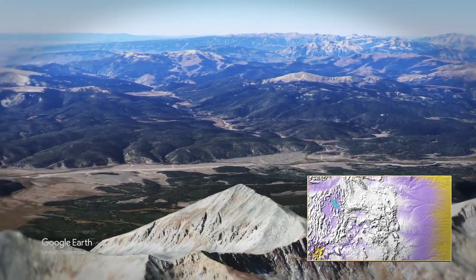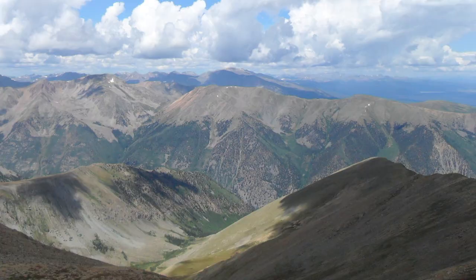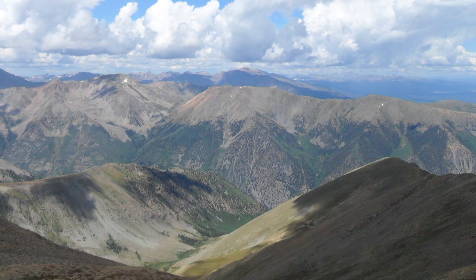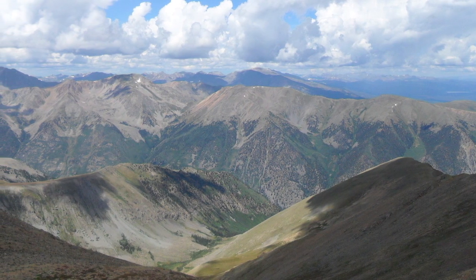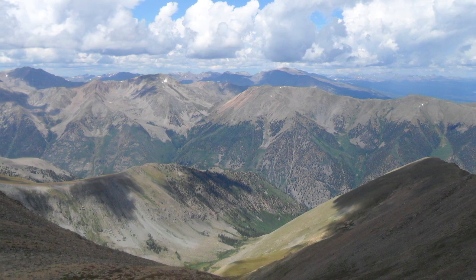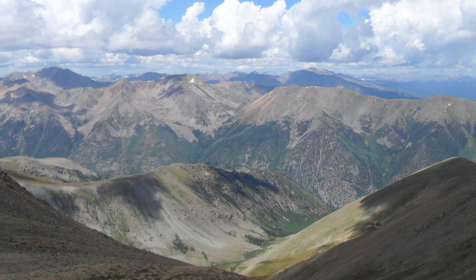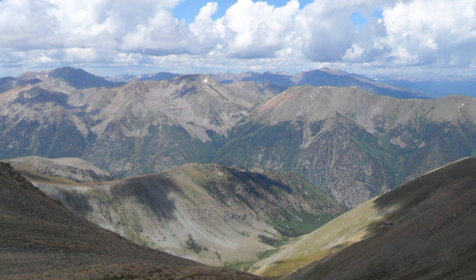Heading further west, you can't help but notice the Rocky Mountains are different from the Appalachian Mountains. The five factors of geomorphology. Remember? Geology, climate, topography, biota, and time have affected the landscape differently, causing the Rockies to be different from the Appalachians.